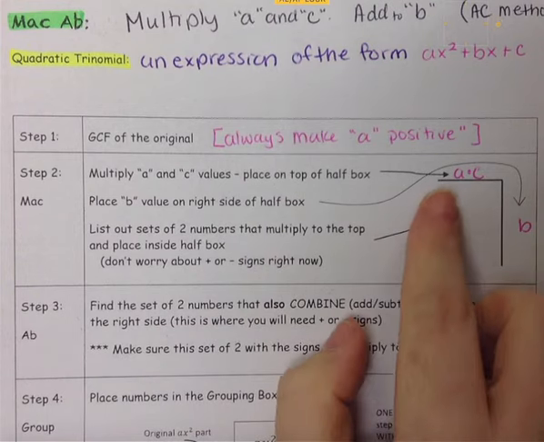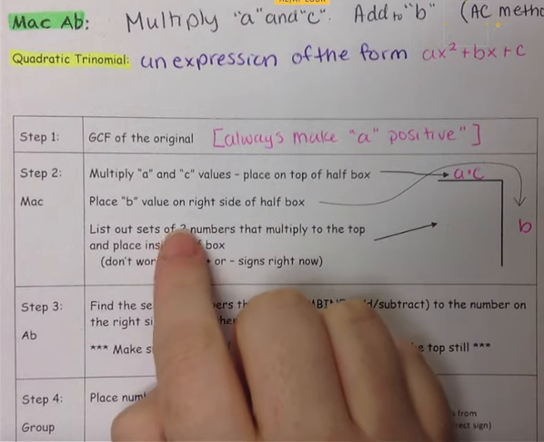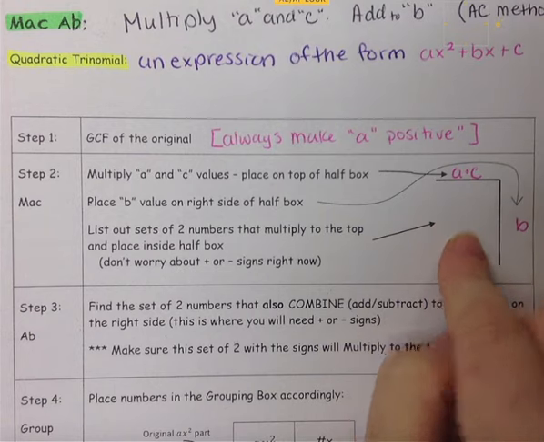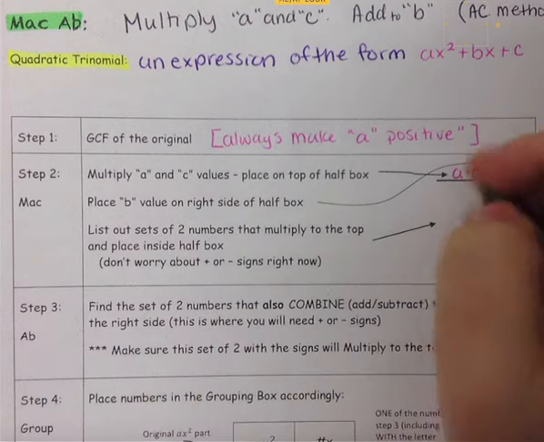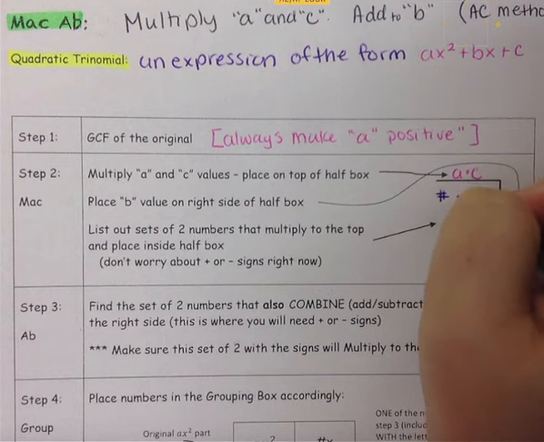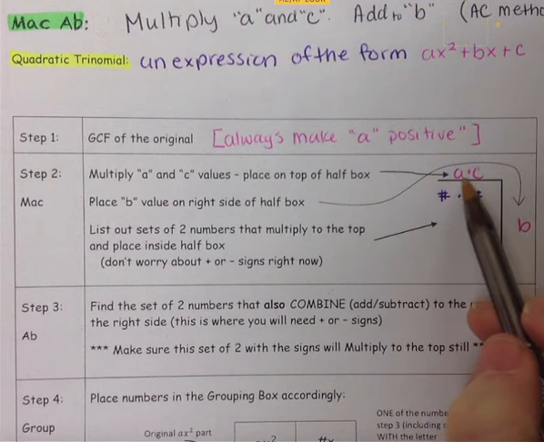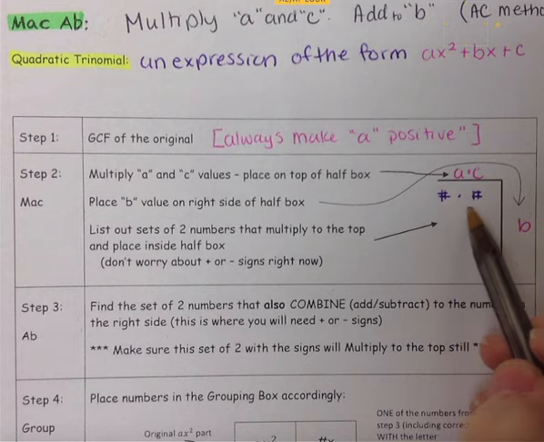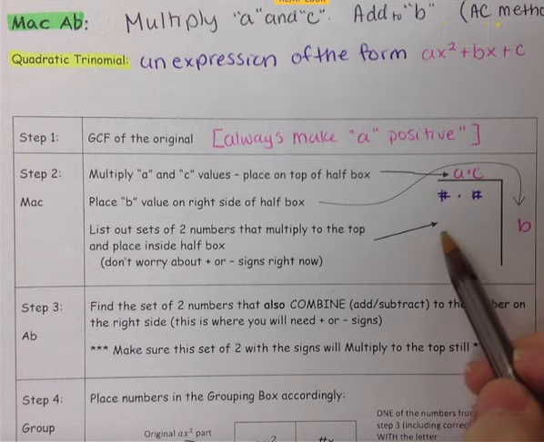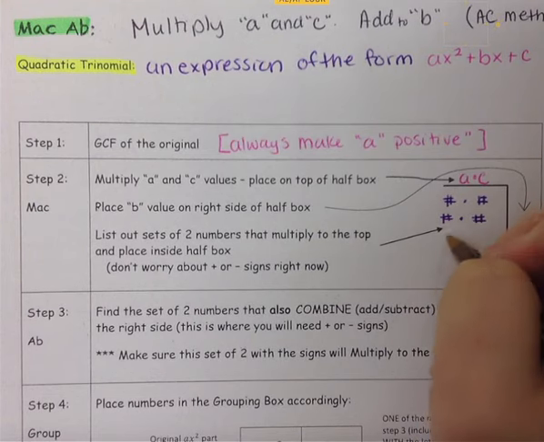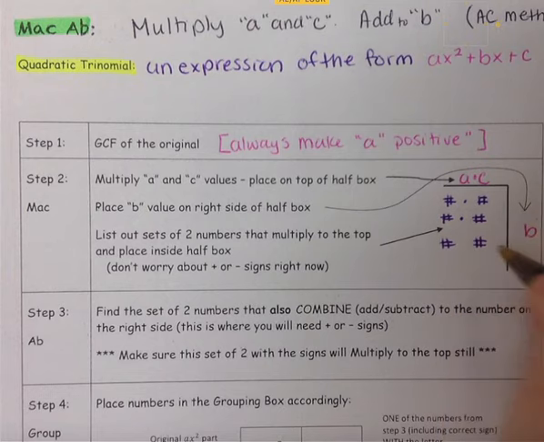Then, inside this half box, we're going to list out sets of two numbers that multiply to the top and just put them inside here. So this is where you would put a number times a number. Now, don't worry about positive or negative signs right now. So let's say that this number was 30. We would put 1 times 30, 2 times 15, 3 times 10, 5 times 6. We would just write out all of the factors of those numbers. We don't care about the positive or negative right now.